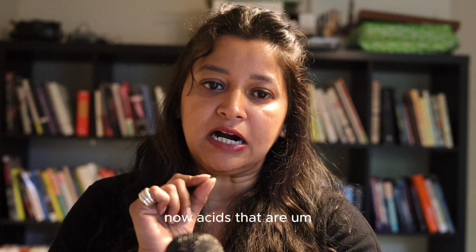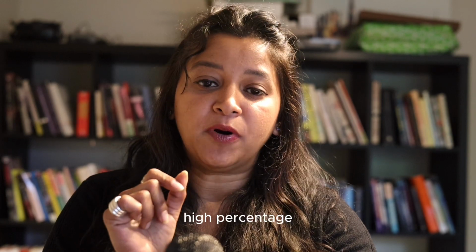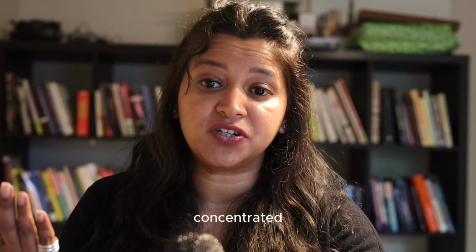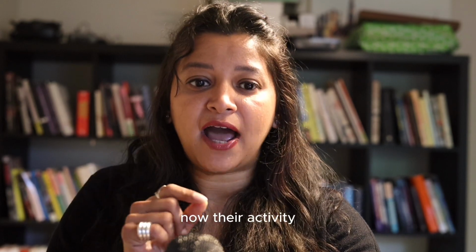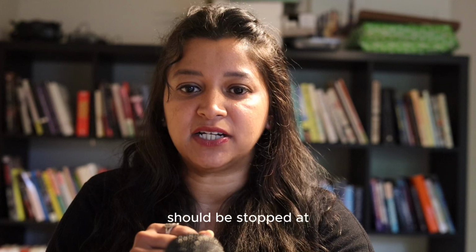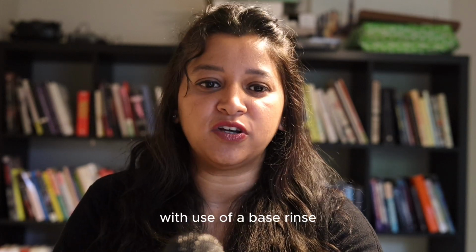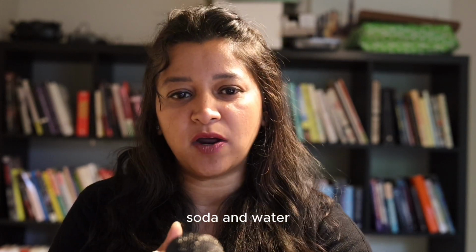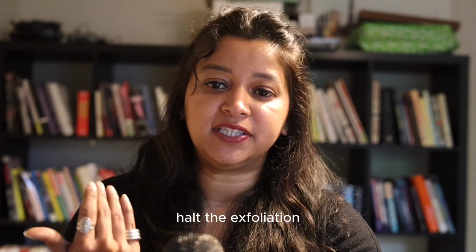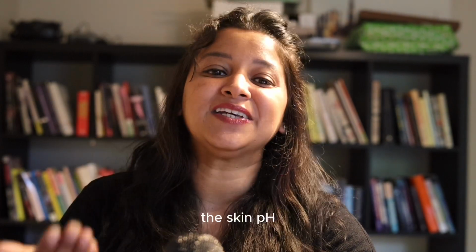Now, acids that are high percentage, such as 30 to 40% and above, are really very concentrated. Their activity can continue for longer, so their action should be stopped at an appropriate time with use of a base rinse, whether it is baking soda and water or even a mild detergent cleanser. This will effectively halt the exfoliation action by raising the skin pH.